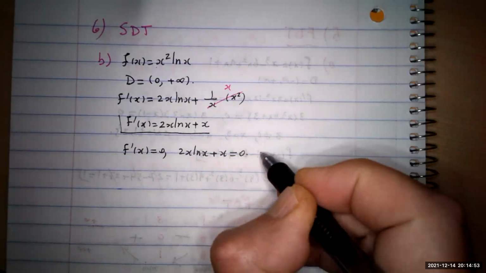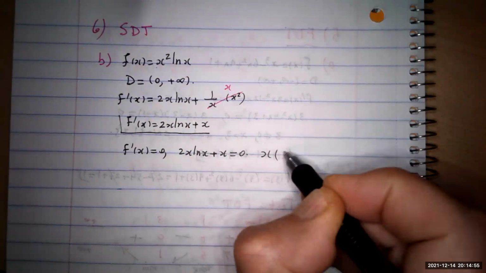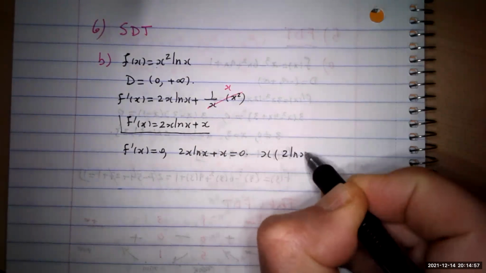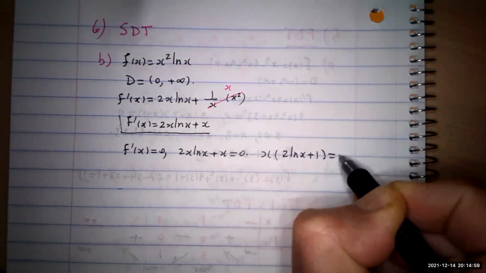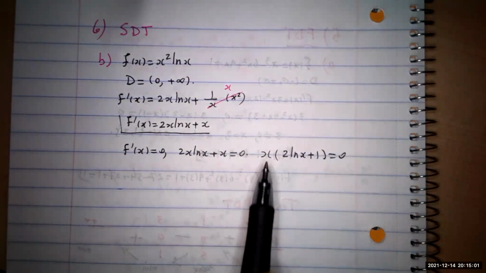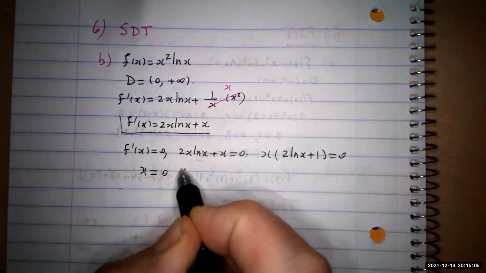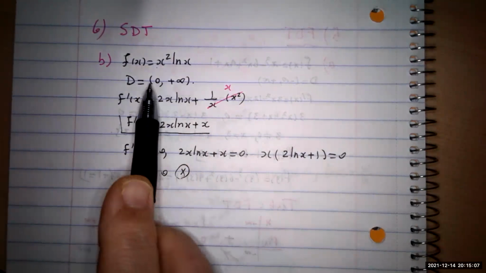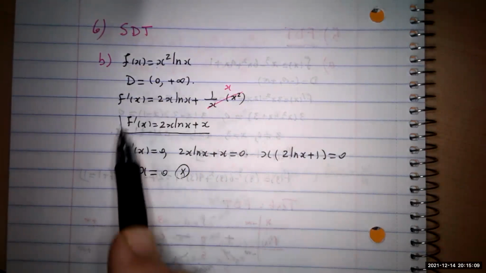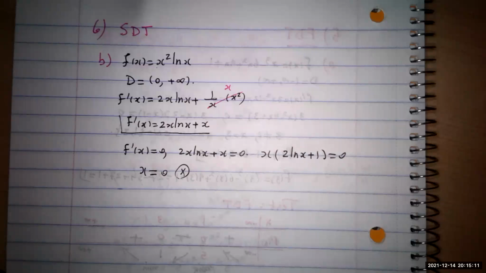If you factor out the x, the leftover is 2 ln x plus 1 equals 0. One solution would be x equals 0. Never, because of the domain, and you know that ln of 0 does not exist.